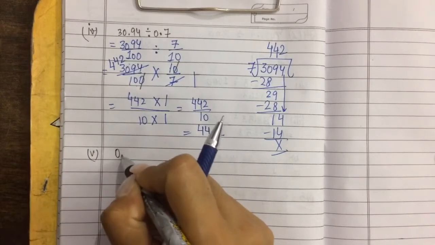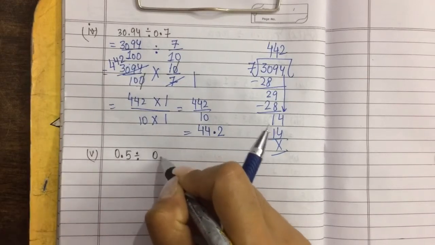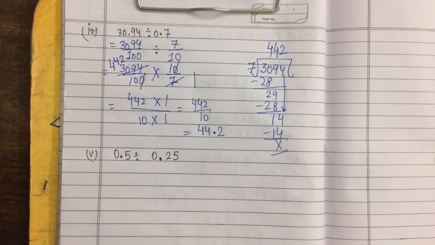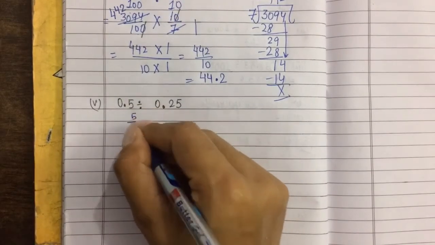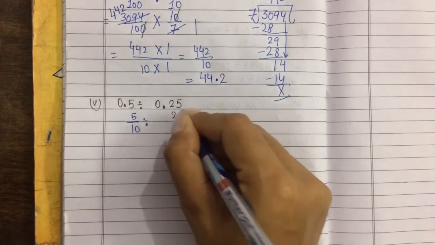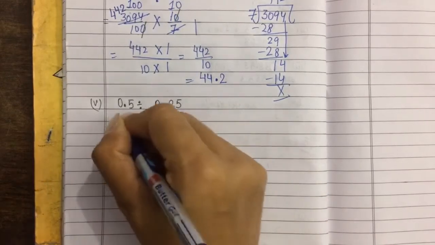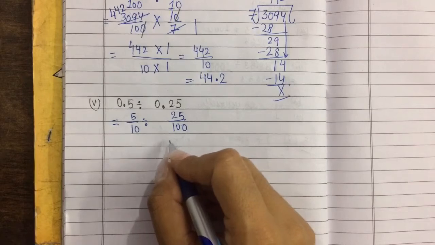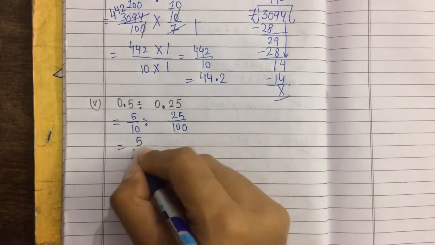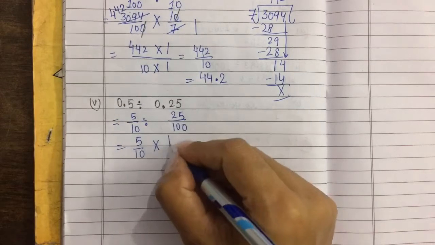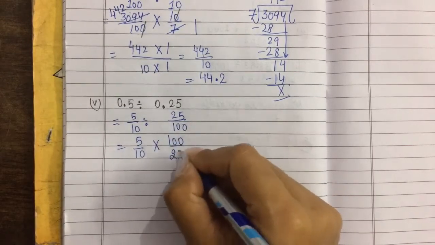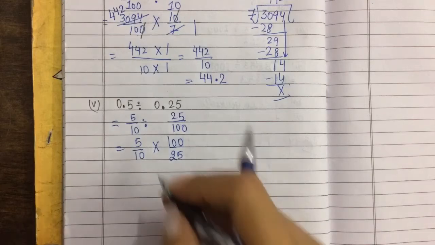Fifth part, we have 0.5 divided by 0.25. Again changing these to fractions. This is 5 over 10 divided by 25 over 100. Both values have been written as fractions. Now we solve the division. Change division to multiply. Reciprocal of the second fraction. Simplify as much as you can.